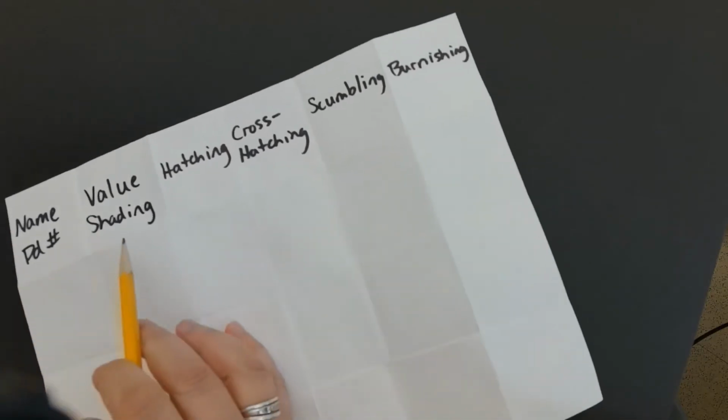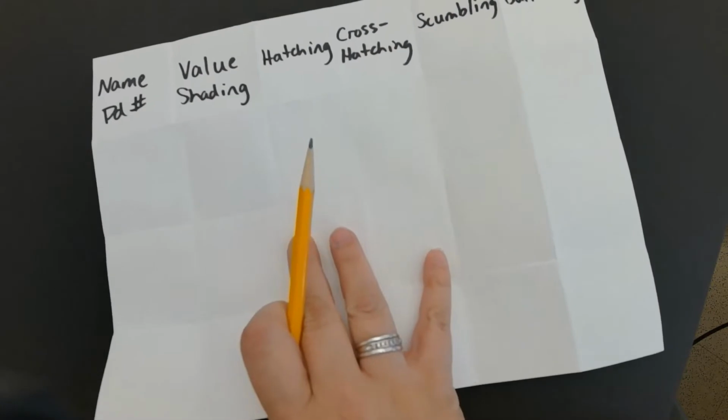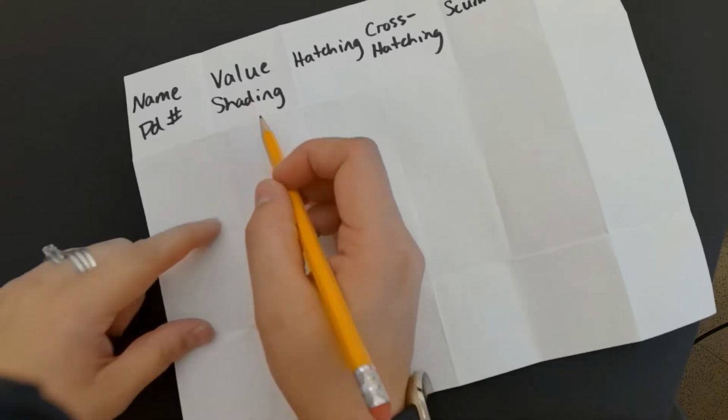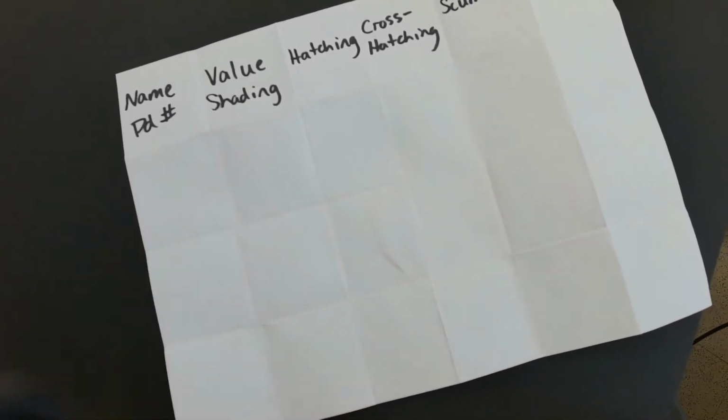Okay, in our first box here, our value shading. We said value is lightness and darkness. So using our number 2 pencil, we are going to show what's called a gradient, which is going from dark to light. Okay, and we're going to be doing it like a tornado shape. Please look up here so you know what I am expecting you to do on your paper. So value shading. I'm going to be going back and forth with my pencil, and then I'm going to slowly be moving down my paper.